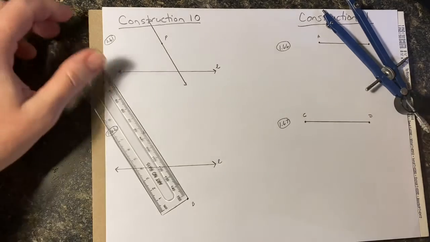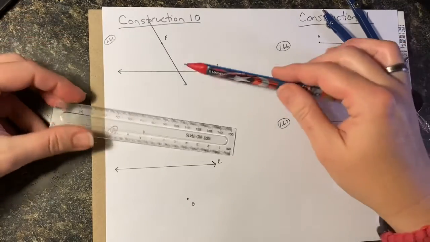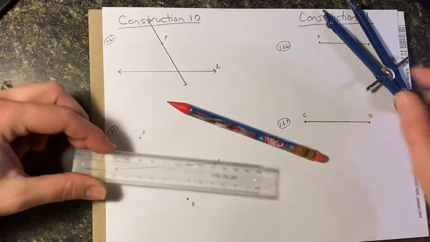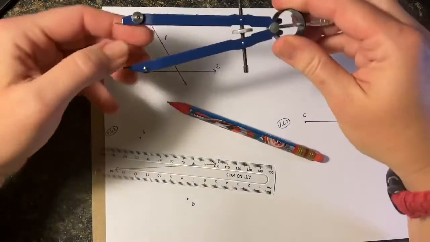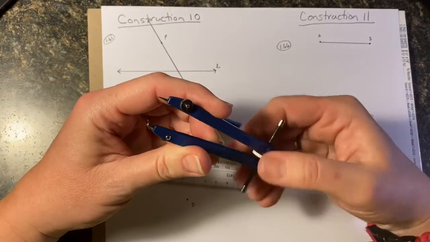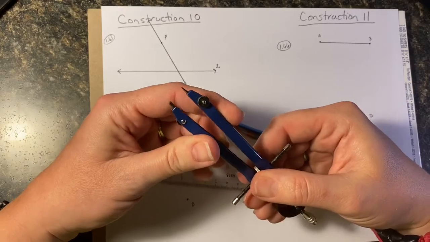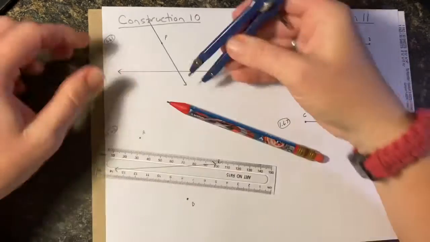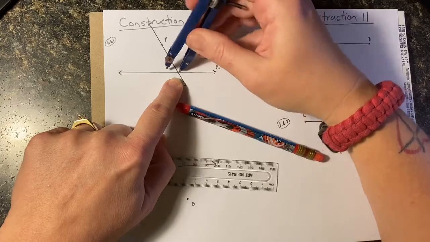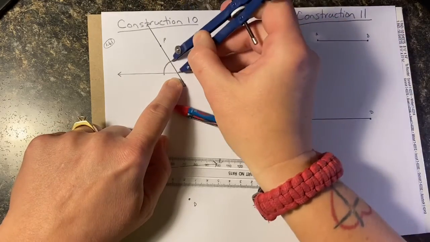Our next step is going to be to copy the angle that we've created with our given line. Okay, so to do that, we're going to make our compass just a nice working size. Okay, with our pin at the vertex here, we're going to just draw our arc.